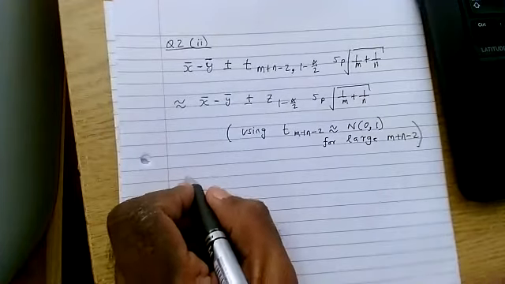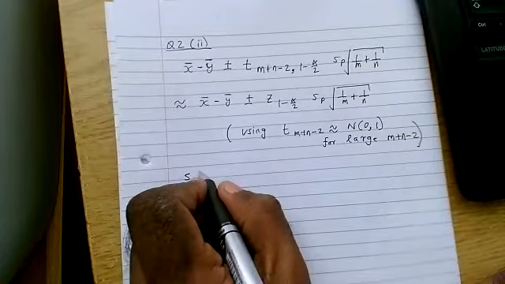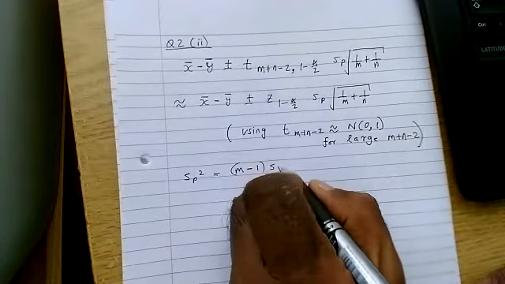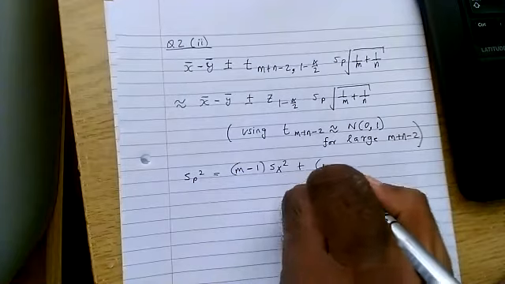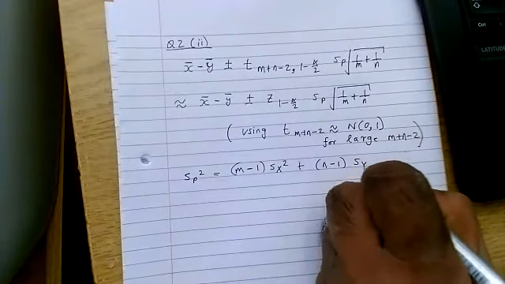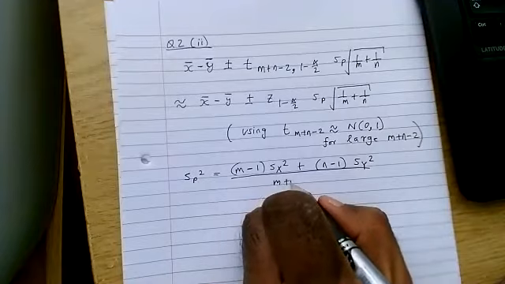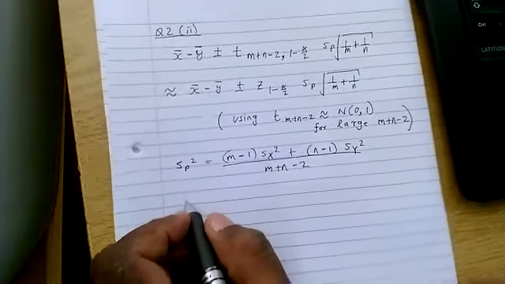And also SP squared. Remember, this is the definition I gave you earlier.